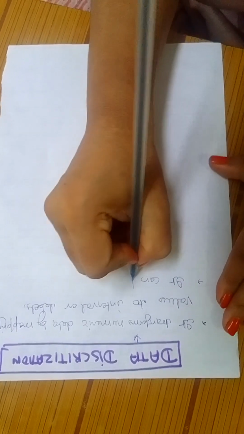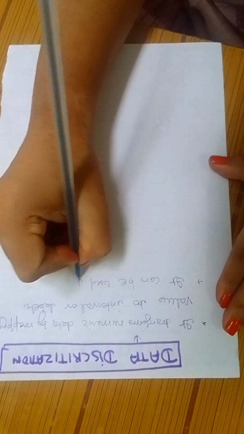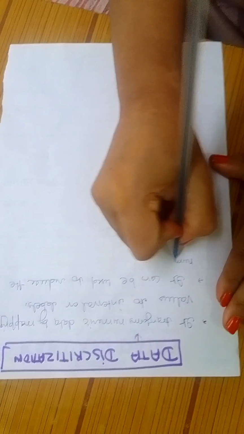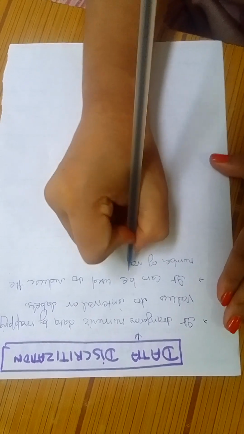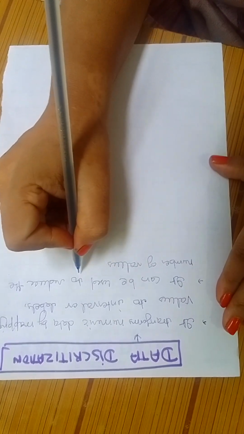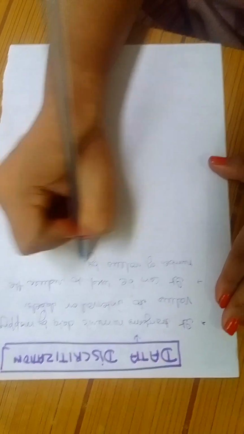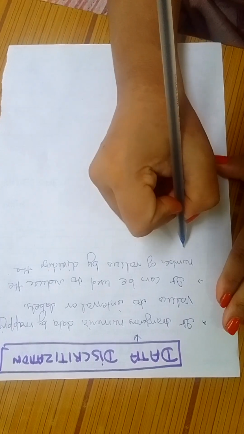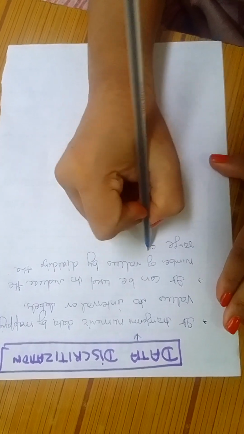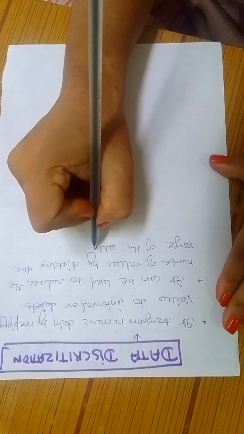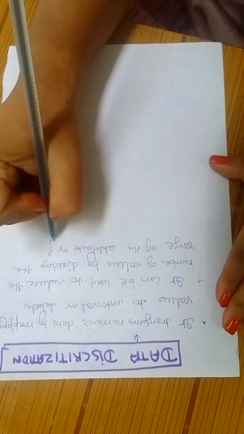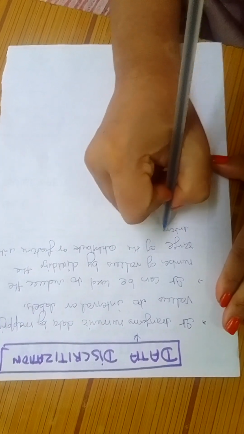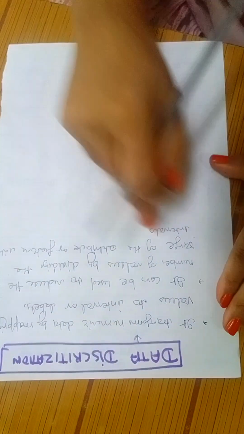It can be used to reduce the number of values by dividing the range of the attribute or feature into intervals. What does all that mean?